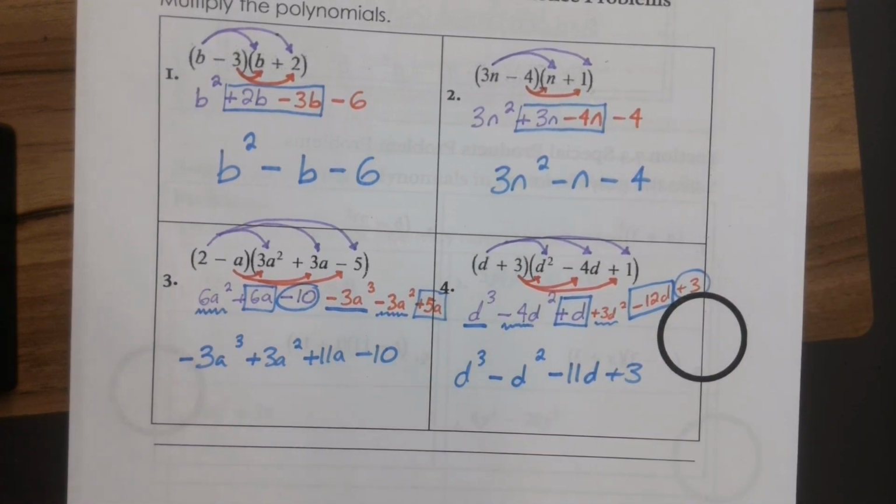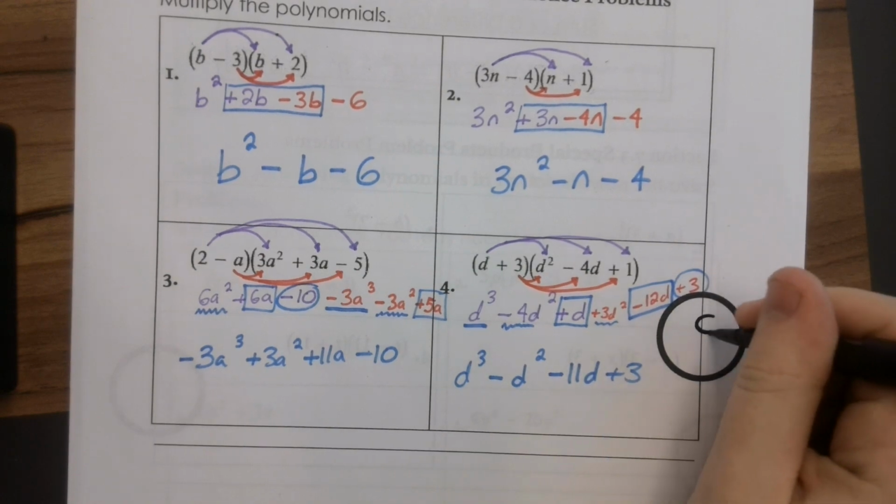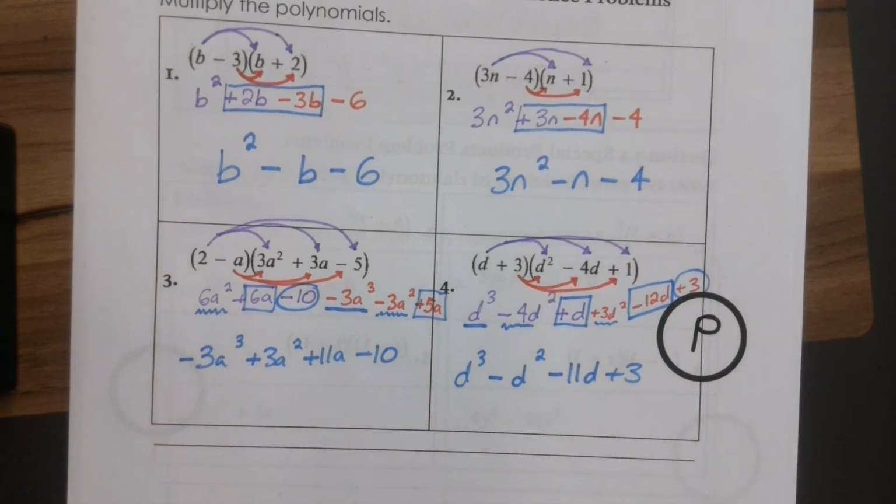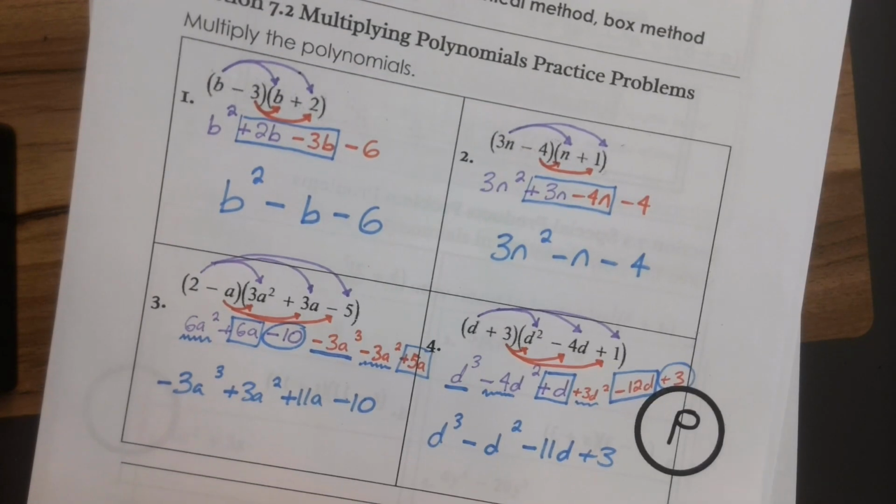If you got all 4 of these questions correct, give yourself a P. Let's flip the page.